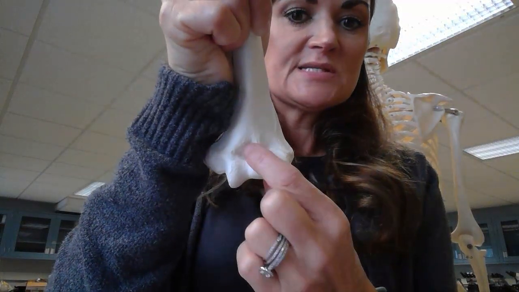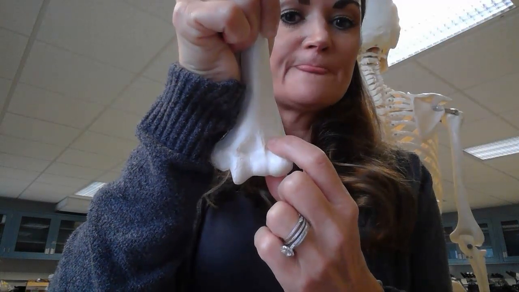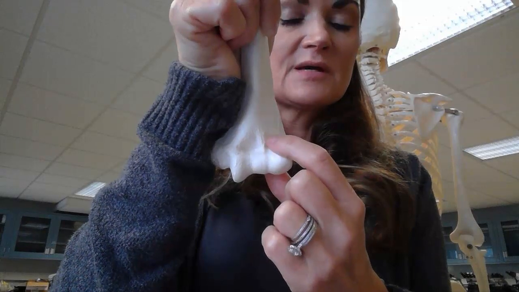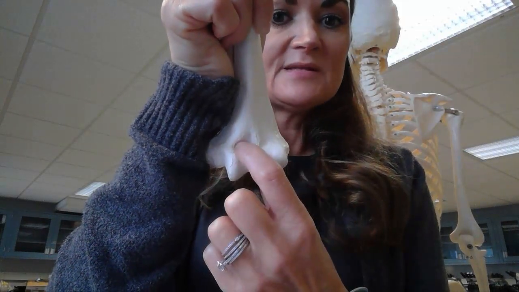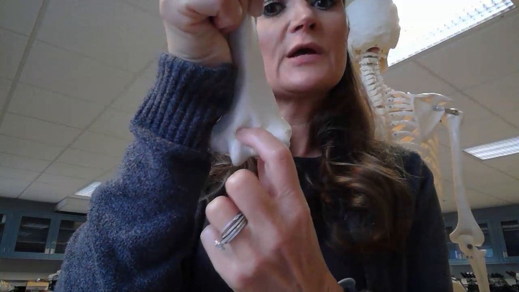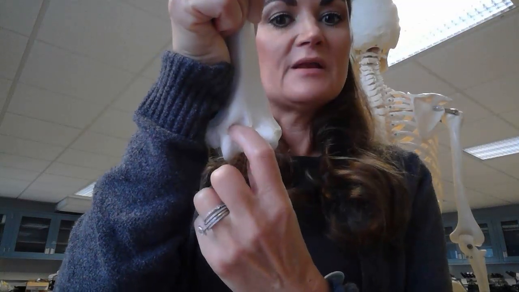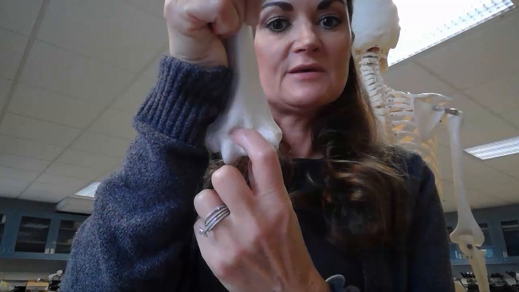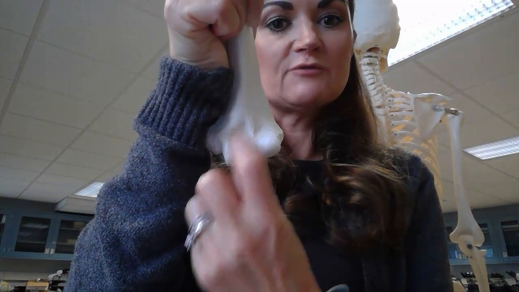Now, these indentions that you see up top are going to be your fossas. So the one here that's going to be above the capitulum is going to be called the radial fossa. The one beside it that's over top of this trochlea is going to be called the coronoid fossa. So remember, we had the coracoid in the scapula. Now we have the coronoid, which is going to be found in the ulna, and that piece is going to articulate right here with the humerus.